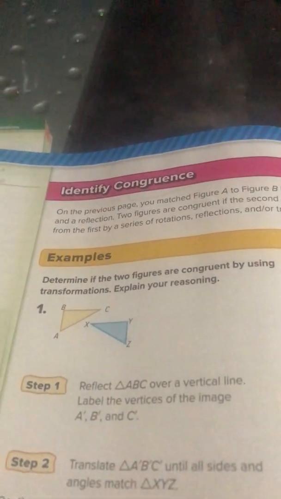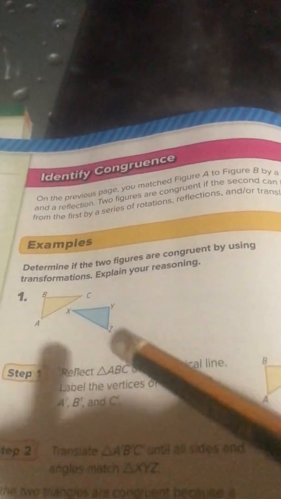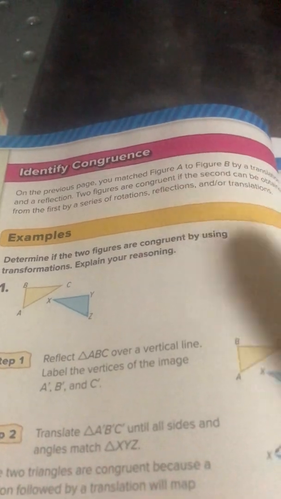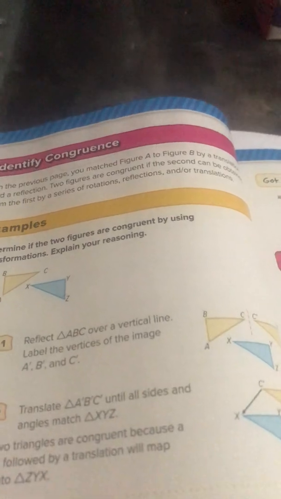Congruency only happens with rotation, translation, and reflection, because during dilation, the size of the shape changes. So for you to be congruent, you have to be the same shape, same size, same orientation. Okay?